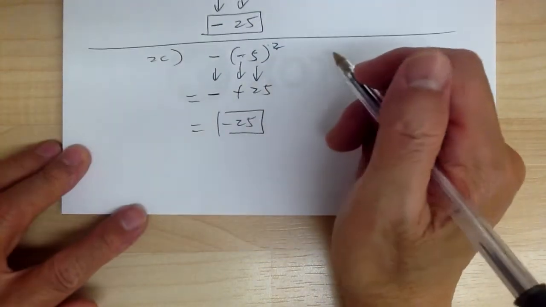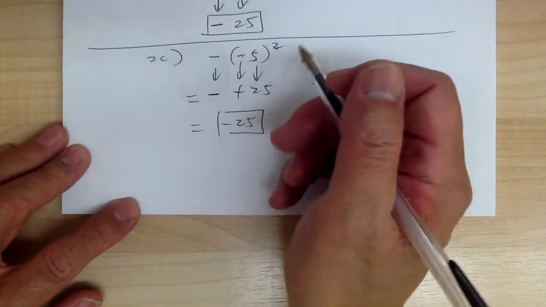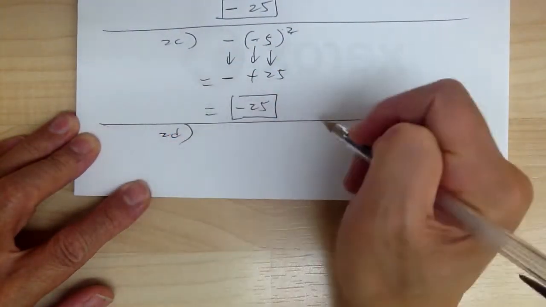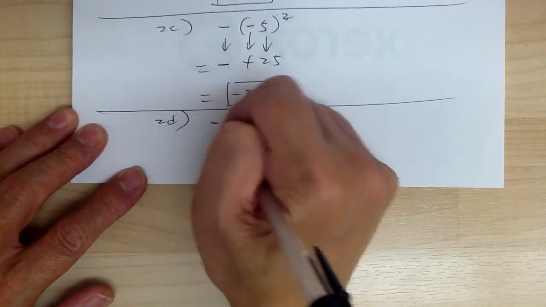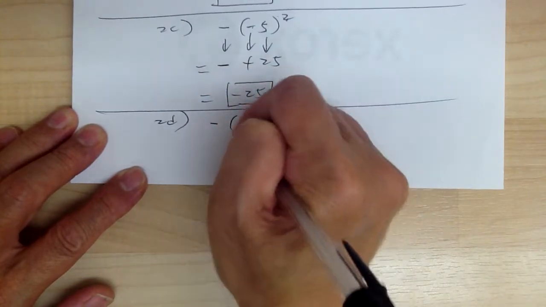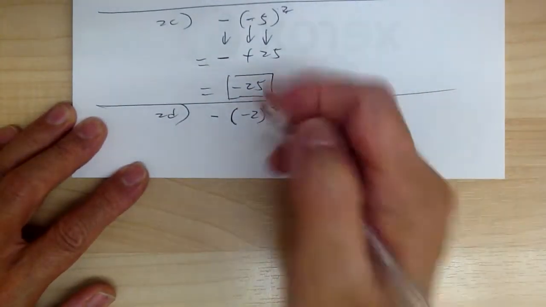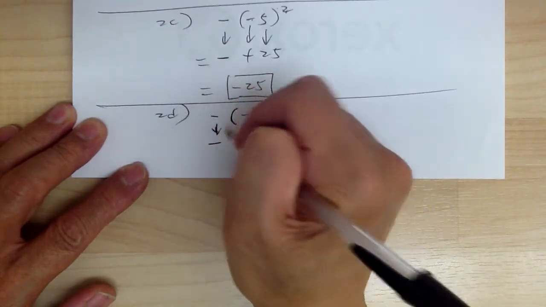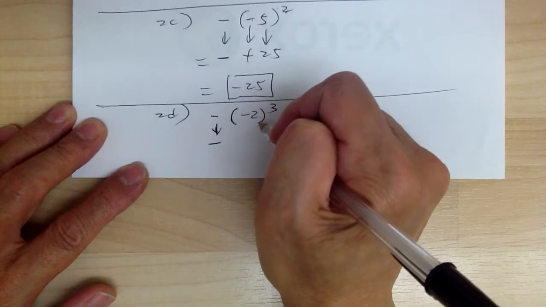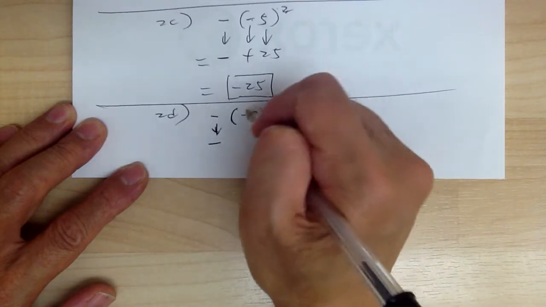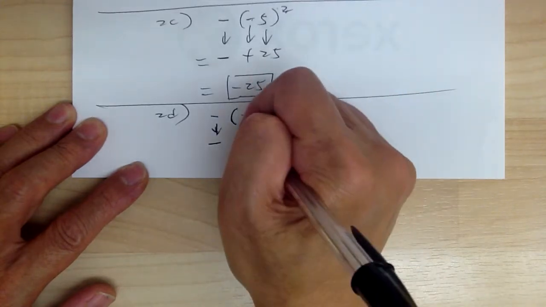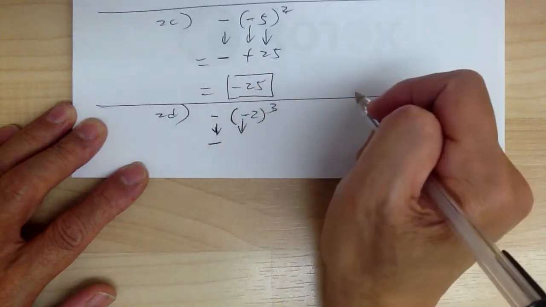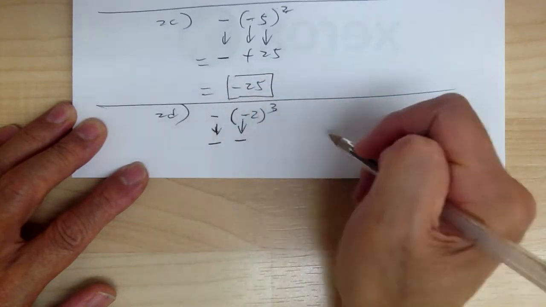Okay, now let's go to example 2d. Example 2d, you got negative (2) cubed. Right? So make sure you follow through. So this negative remains negative. Don't do anything to that. Now, that's a parentheses. So that means the cube is for everything inside the parentheses. So this part over here, negative to the 3 part means you got negative, negative, negative. So 3 negatives, this part will give you negative.